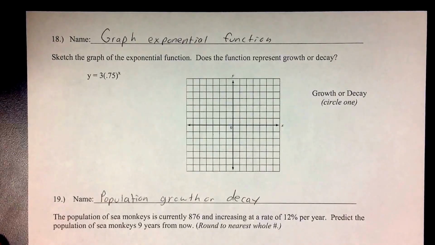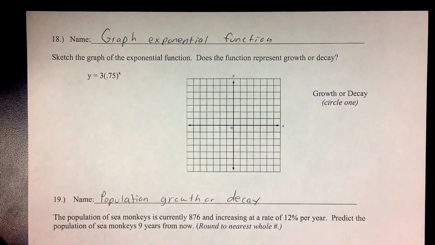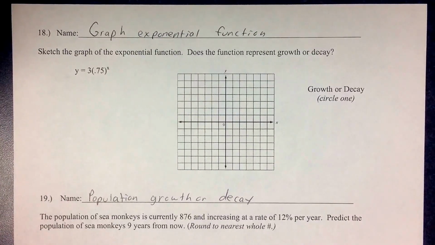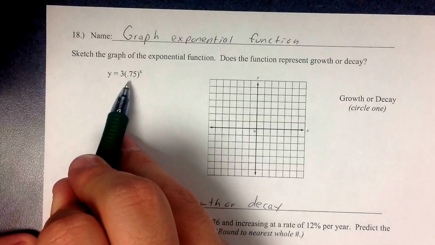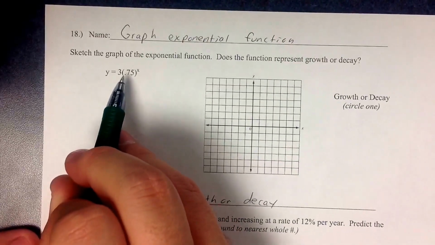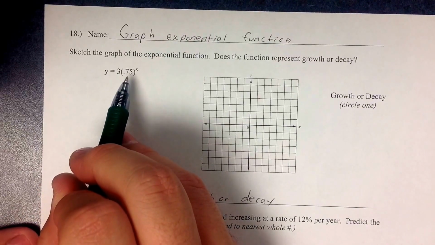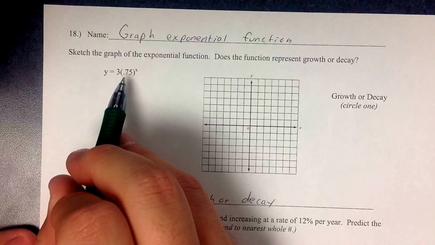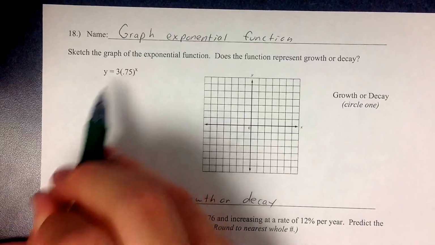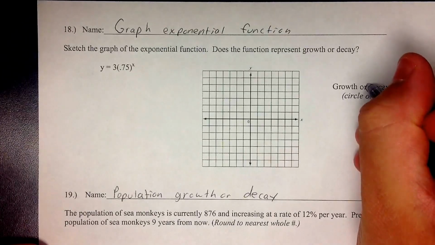Okay, 18 through 20. 18 says sketch the graph of the exponential function. Does the function represent growth or decay? Again, the number inside the parentheses tells me growth or decay. If it's between 0 and 1, it's a decay. If it's greater than 1, it's a growth. So 0.75 is between 0 and 1, so that tells me it's a decay.